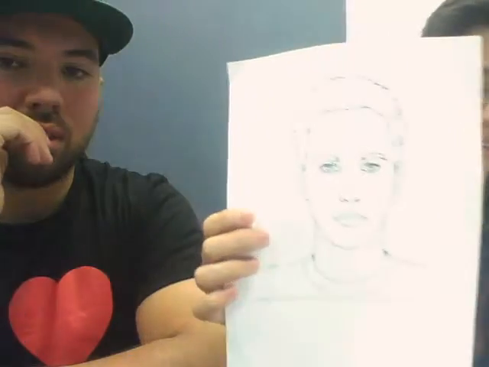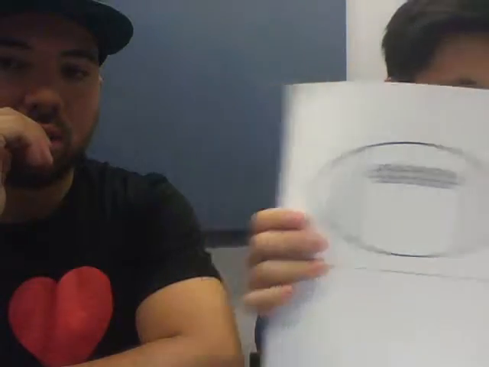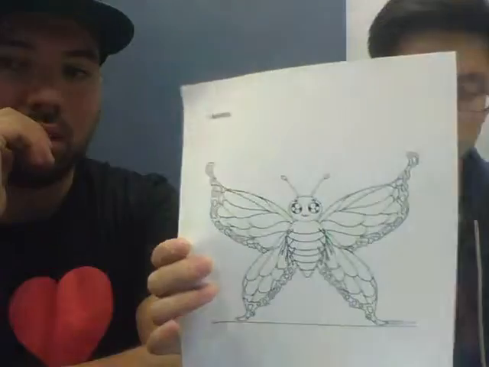So the sheets I have today are a square, a triangle, a pentagon, a hexagon, and also just a few other images such as a human face, a football, and a butterfly, just to make the lesson fun and enjoyable.